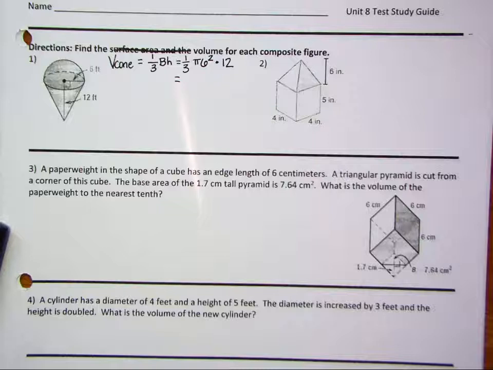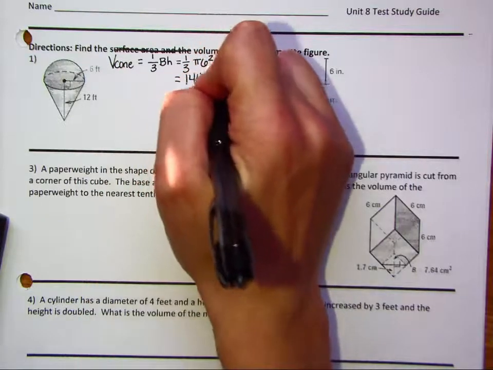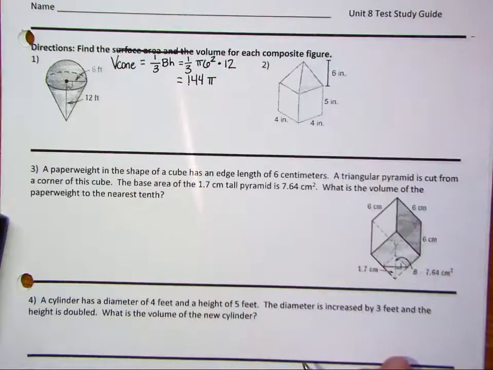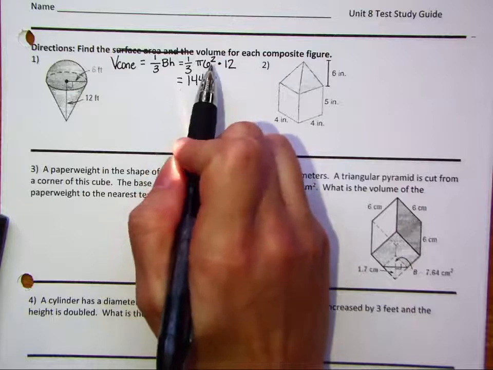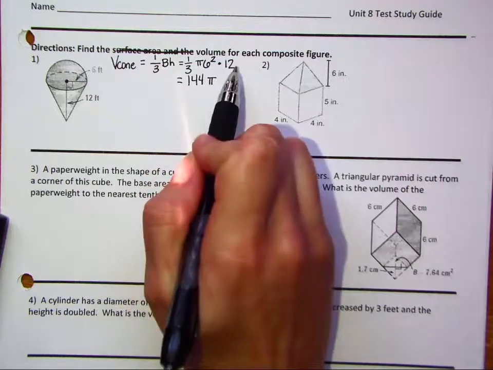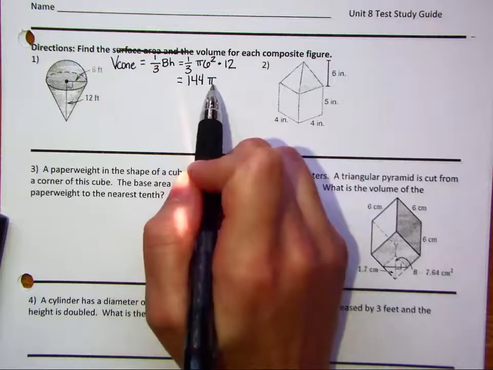So we're going to do 1/3 times, I'm going to go ahead and just do 6 squared times 12. I'm leaving off the pi. What that gives me is 144, and now I'm going to put the pi back on. I'm going to leave it as an exact right now. So basically what I put in my calculator was 1 divided by 3 times 6 squared times 12. That gave me 144, and now I'm going to have 144 pi.